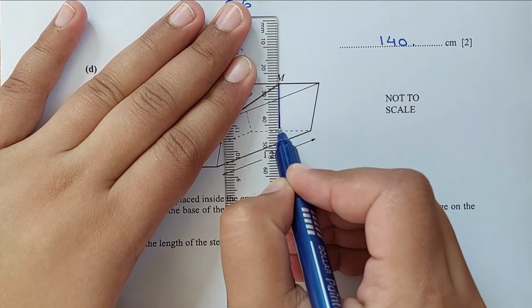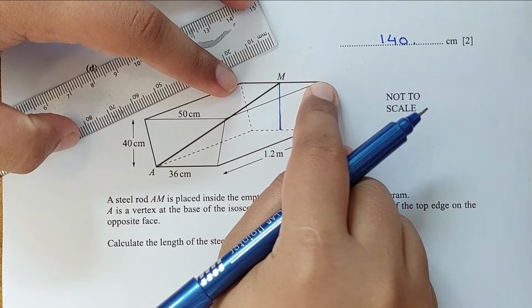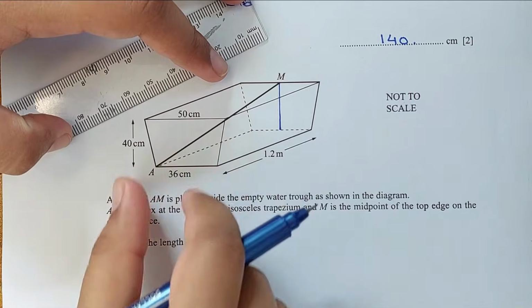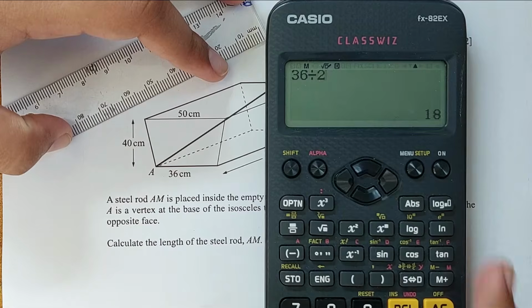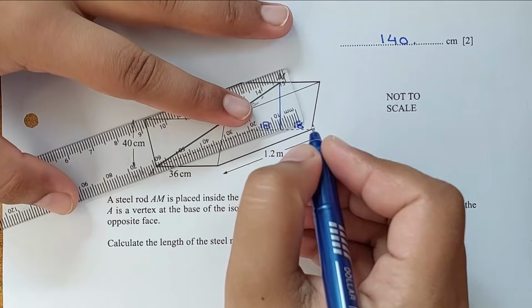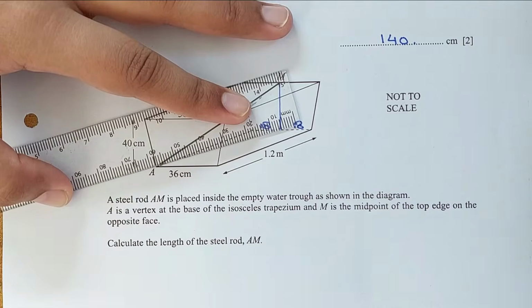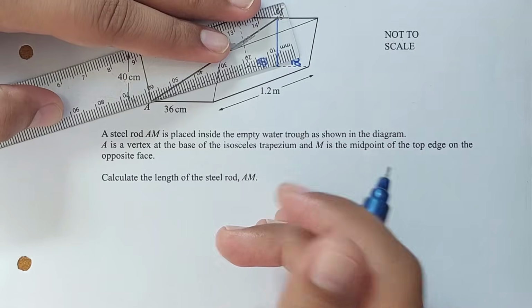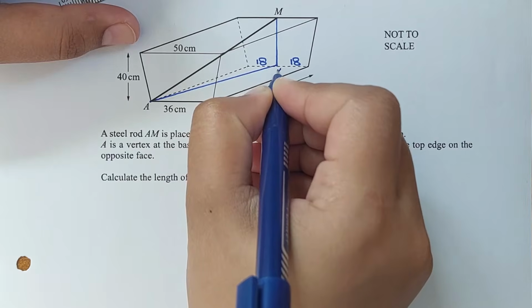If I draw the straight line here and make a right angle triangle, M is the midpoint of this length, right? This length is 50 and 50, so the midpoint is 25, 25. This length is 36, and half of 36 is 18 and 18. So this length is 18. This length is 18. All right. Connect with A. Let me connect this with A and name this X.